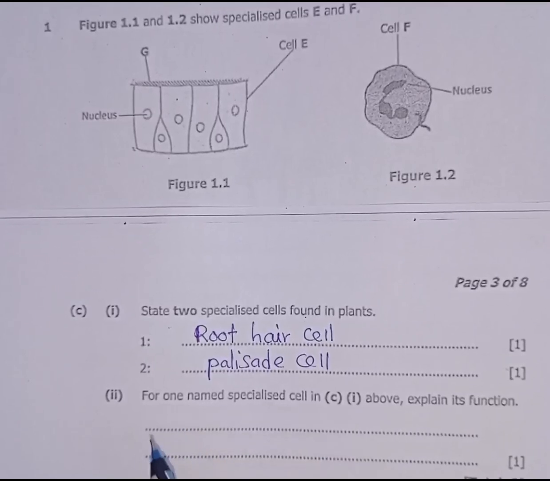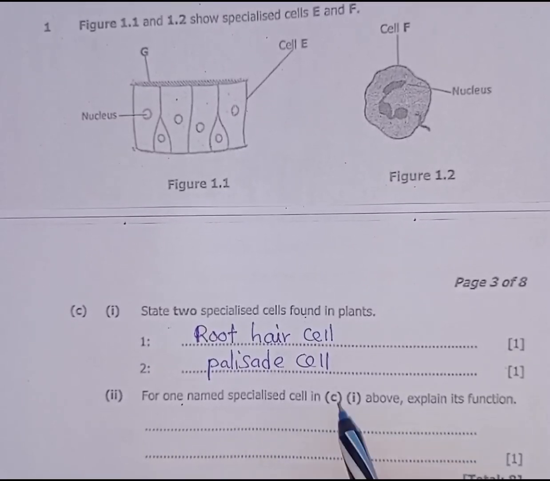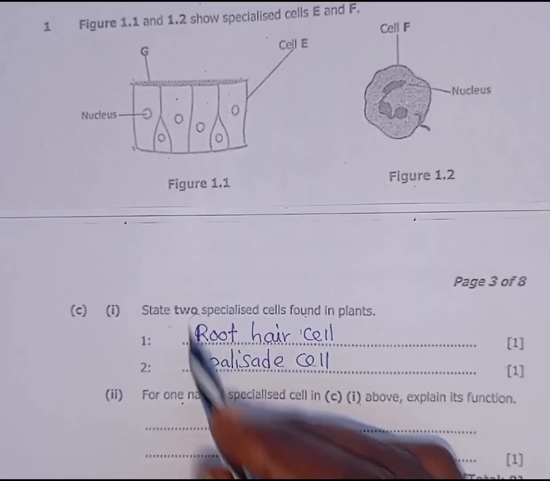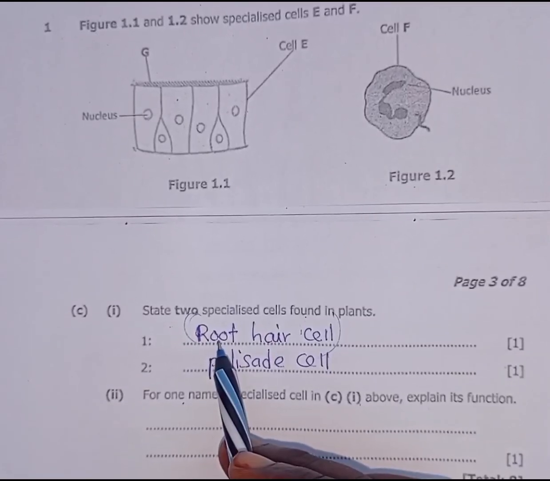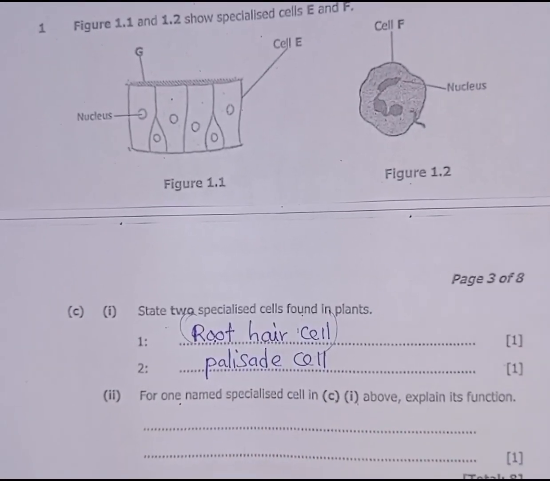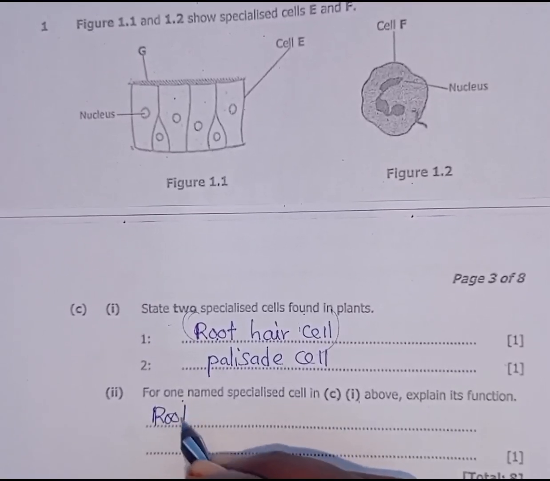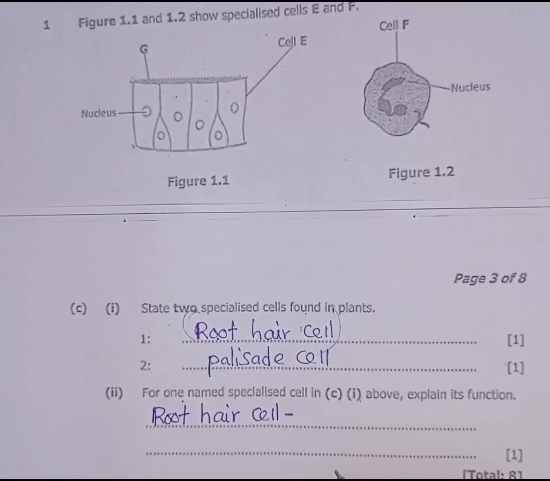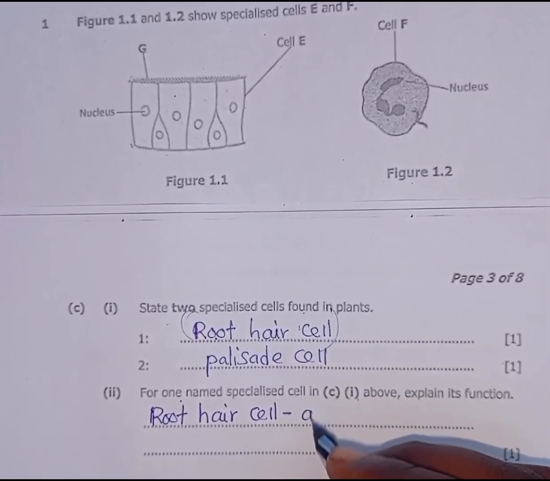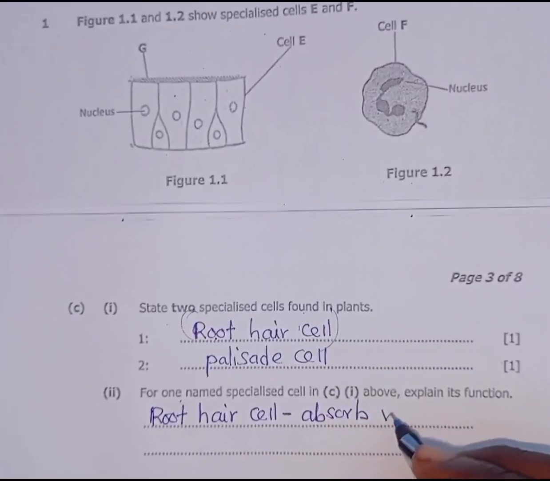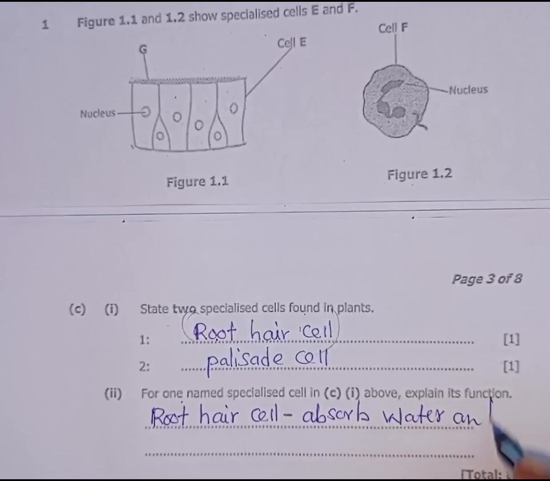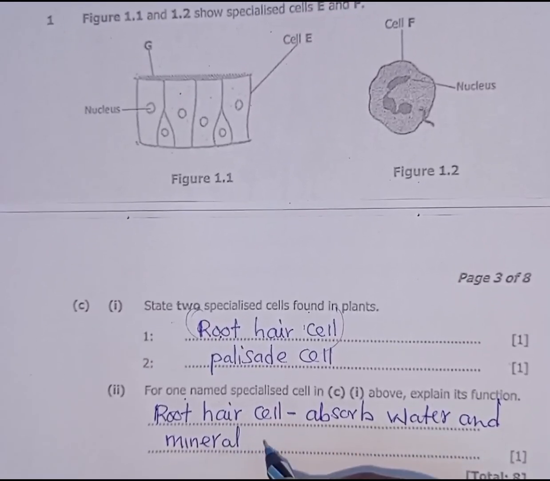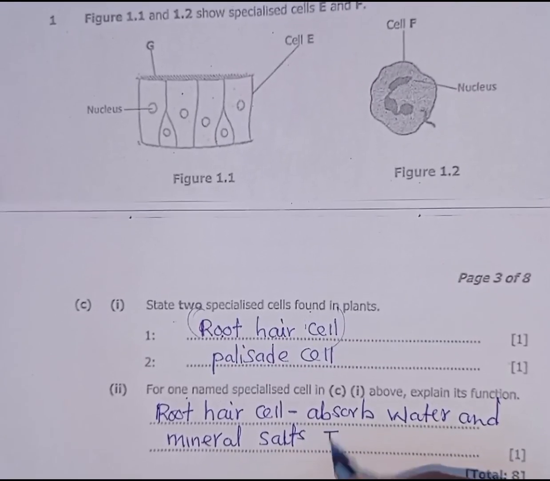We move now to this question that is saying, for one named specialized cell in C1 above, explain its function. You get to explain, for example, if you mentioned this one, we've picked root hair cell. So what is the function of this root hair cell? You say root hair cell, so that they know. What is the function of a root hair cell? The function of a root hair cell is to absorb water and mineral salts from the soil.